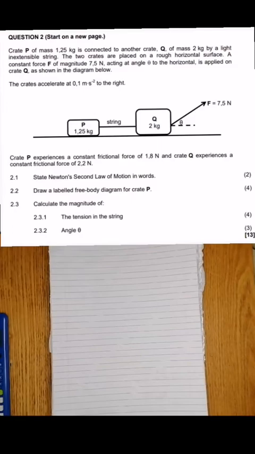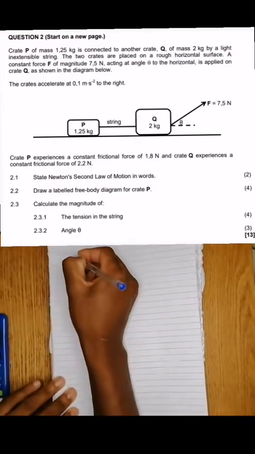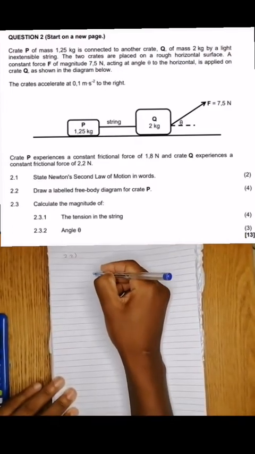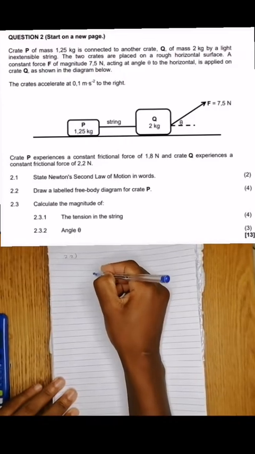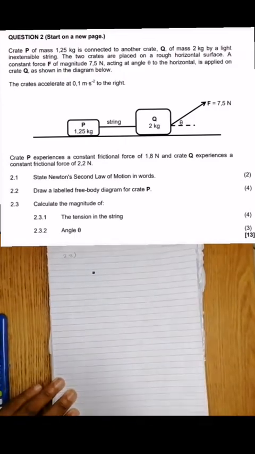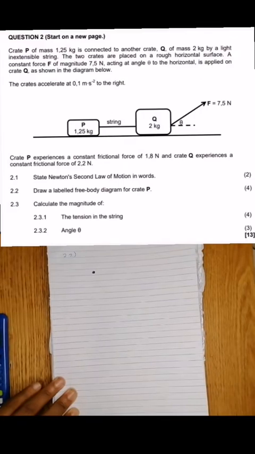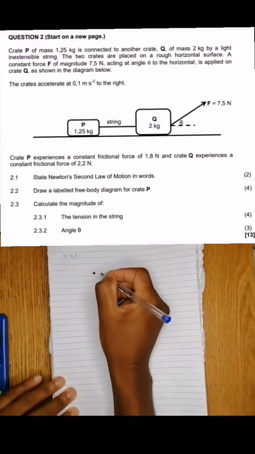And then the following question, which is 2.2, says draw a labeled free body diagram for crate P. First we have to show the object there in the form of a dot, and then you draw the direction of the forces.